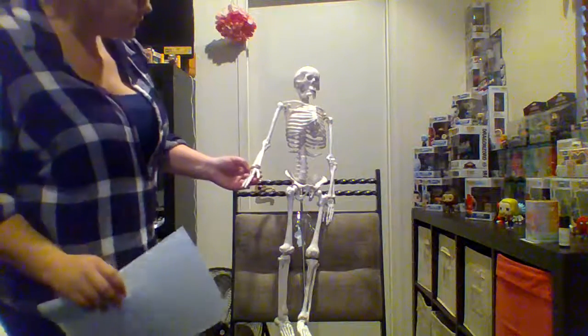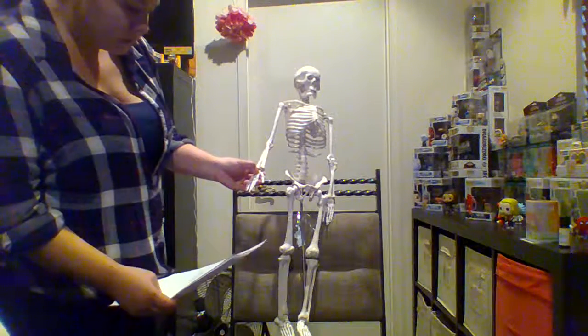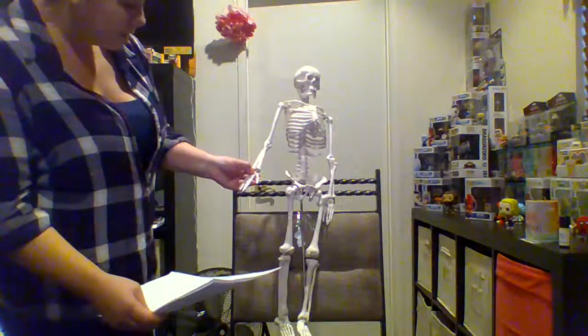Then we've got the metacarpal, which is the base of the fingers, and then the phalanges. Also the pisiform, it's another small little bone, and the triquetrum. That was a hard one. That's one of the small bones back here in the wrist as well.